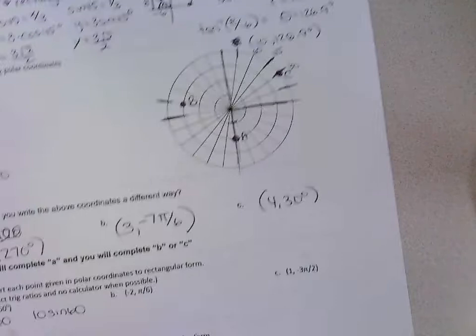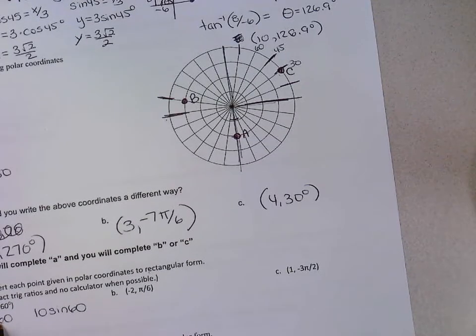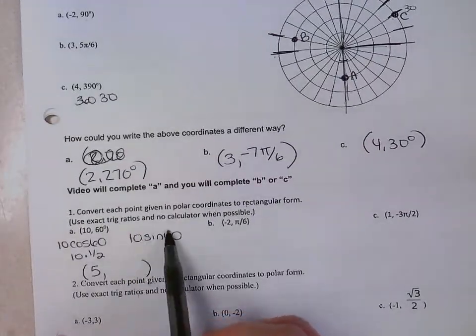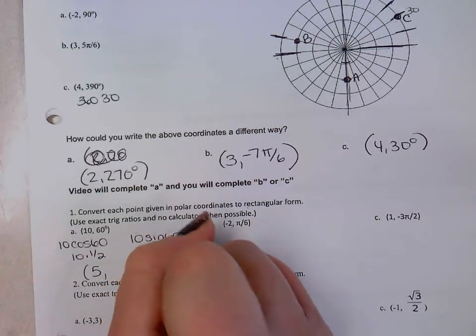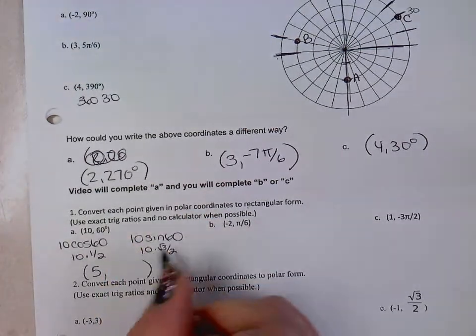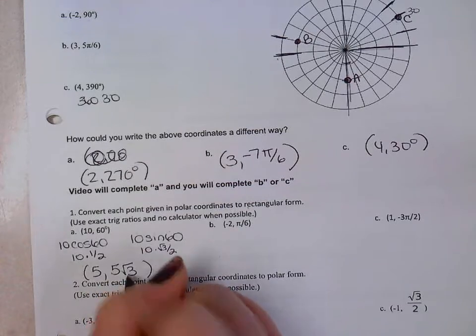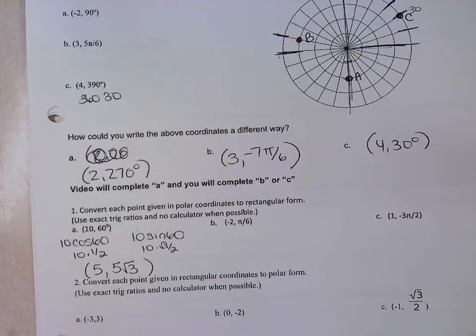So if I'm doing 10 times the cosine of 60, the cosine of 60 is 1/2. 10 times 1/2 is just the number 5. And 10 times the sine of 60, 10 times root 3 over 2, is 5 root 3. So that is my final answer.